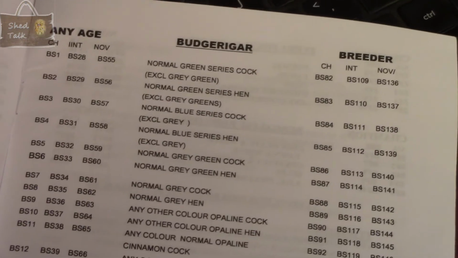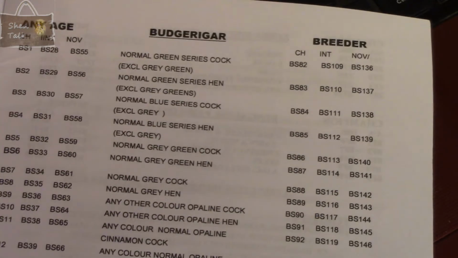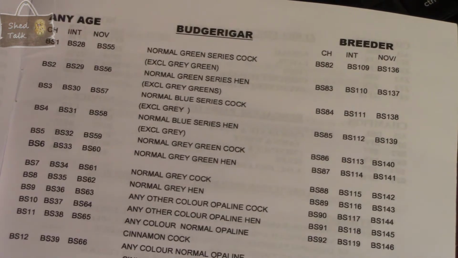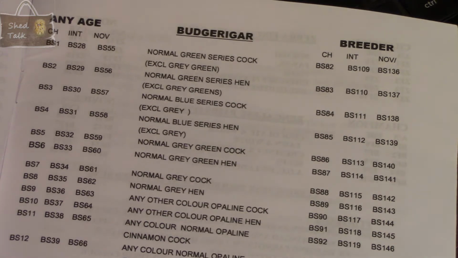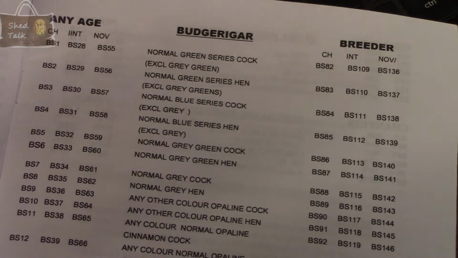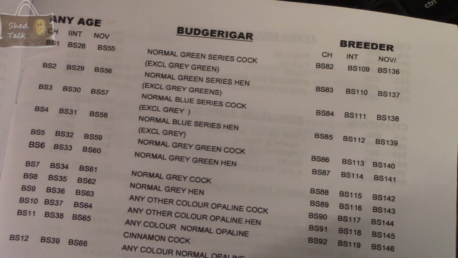I suppose the big difference between the budgerigar and most of the other varieties or sections that you're going to enter is the sections under which you will enter your bird. Under almost all the others other than budgerigar, you will either be entering as a champion or as a novice. So there'll only be two that you would need to worry about, champion and novice.